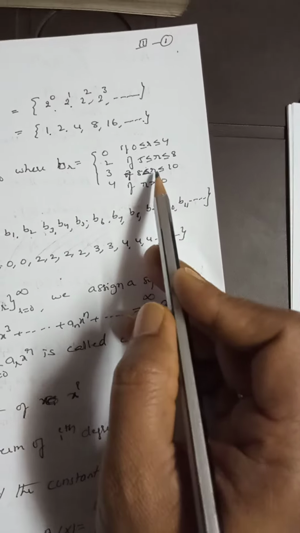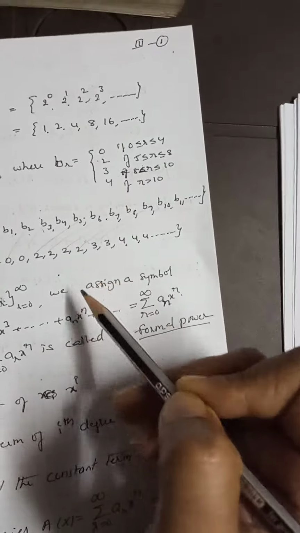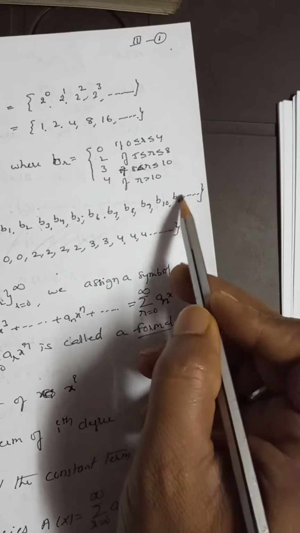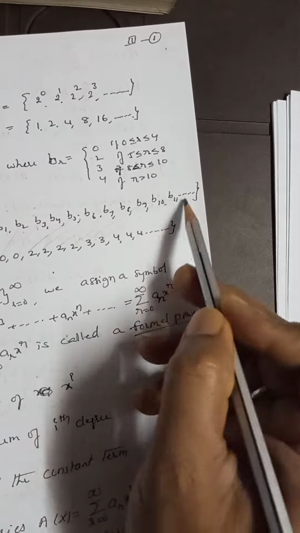that means when r is 9, b9 value is 3, b10 value is 3. Right, when r is greater than 10, that means b11 value, here this r value is greater than 10, therefore 4, next value is also 4, next value is 4, and so on. These are the terms of the sequence.